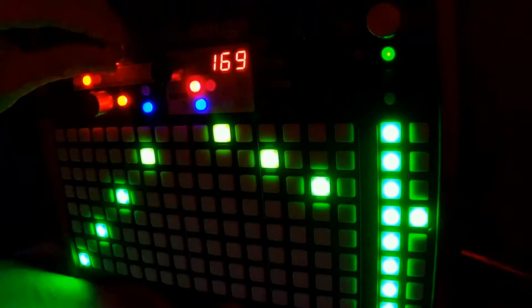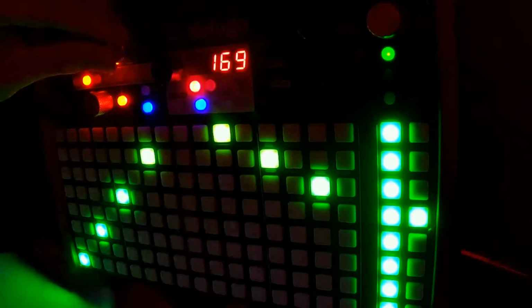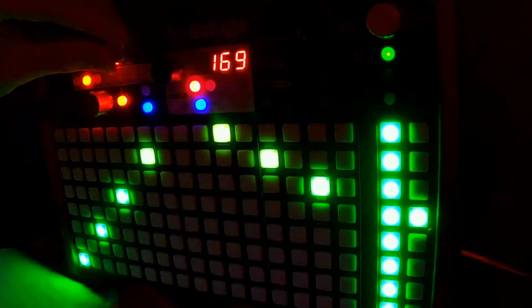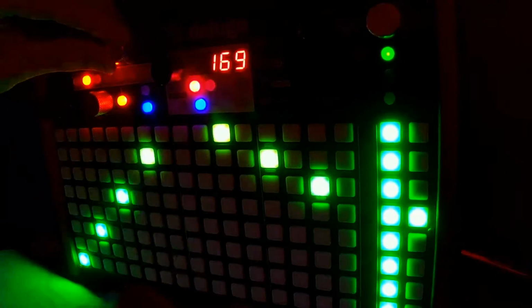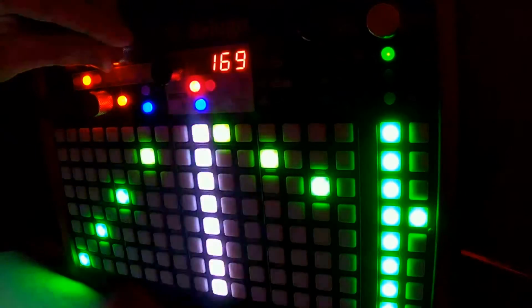So now I can take samples right from a looper that they've just added, and I can make custom synthesizers like I can with my Push.